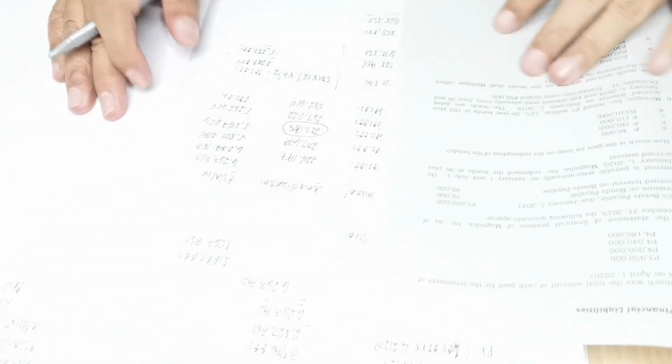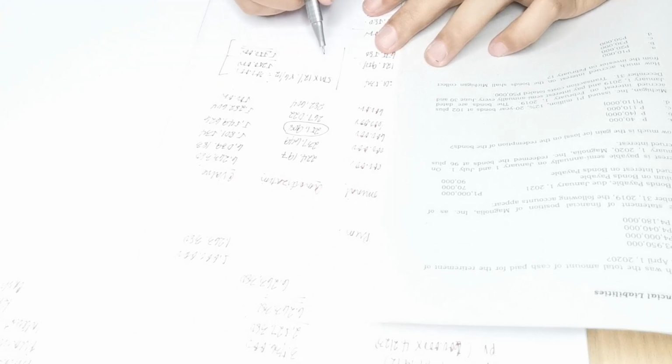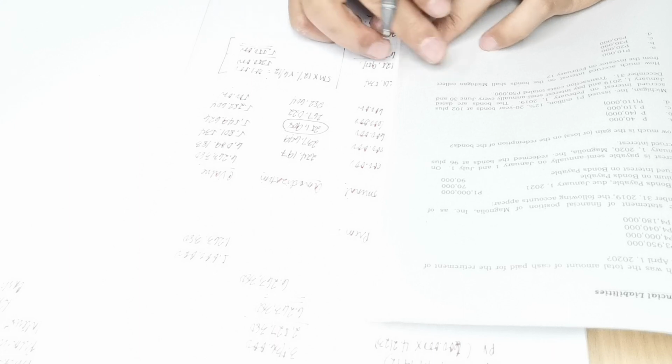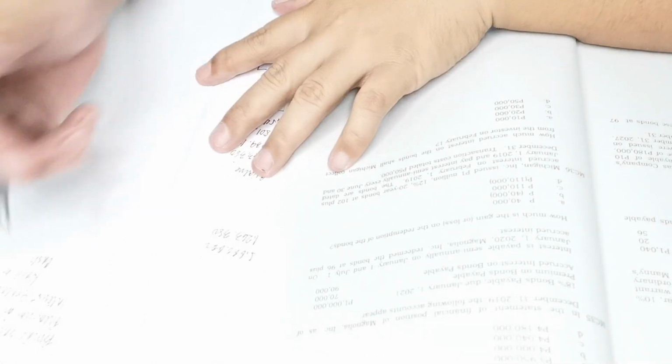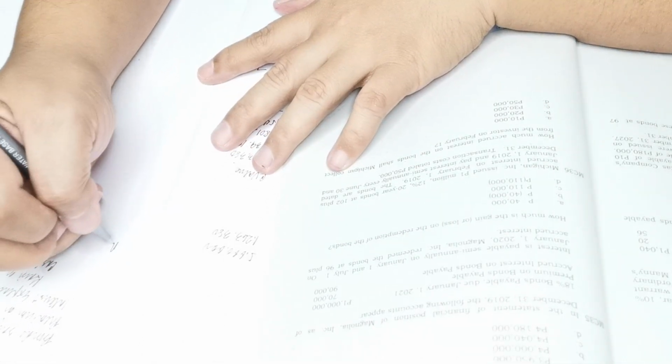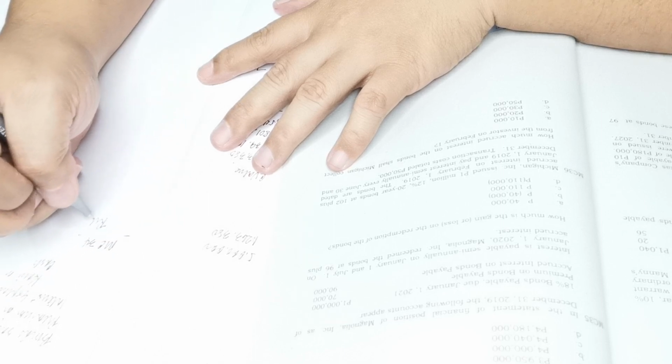So the total amount of cash that will be paid will be equivalent to the retirement price of the bond and of course any accrued interest on the bond itself. Okay, so therefore, let us now do MC34. So we have the retirement price.